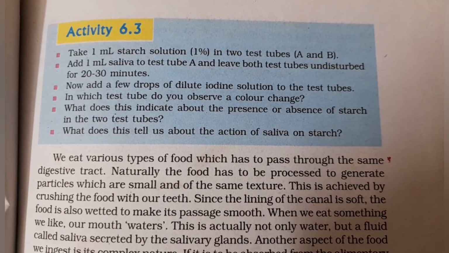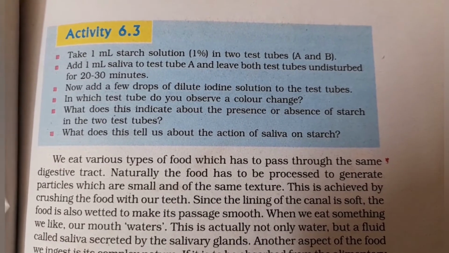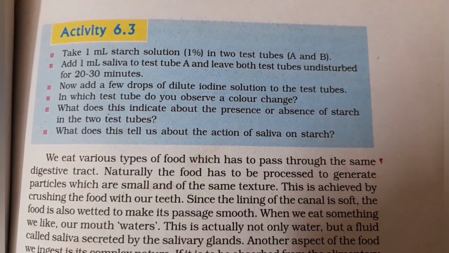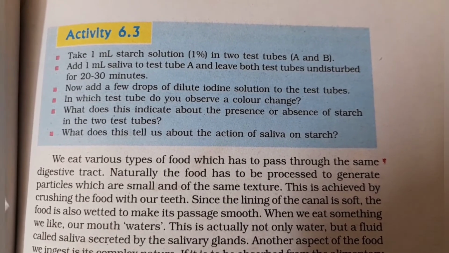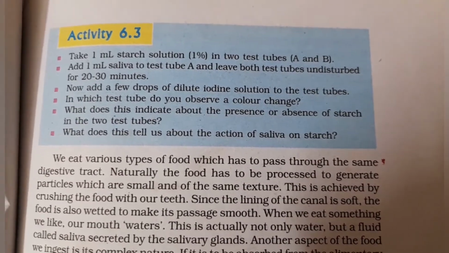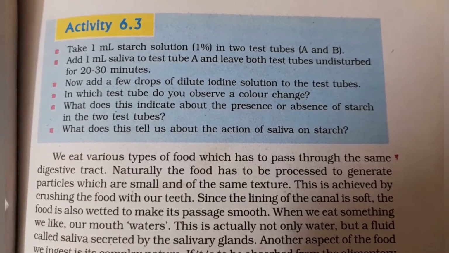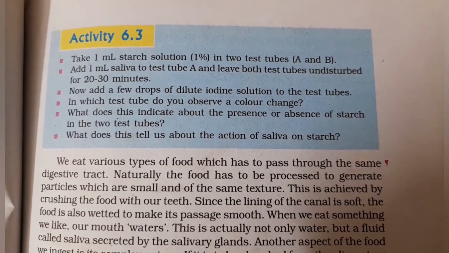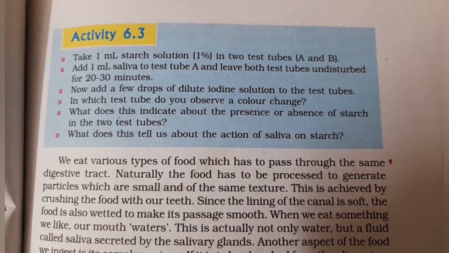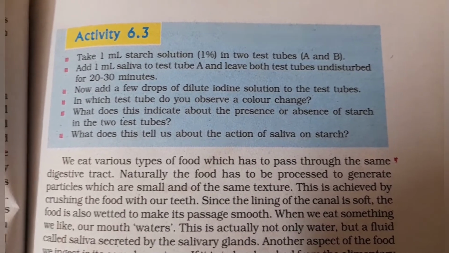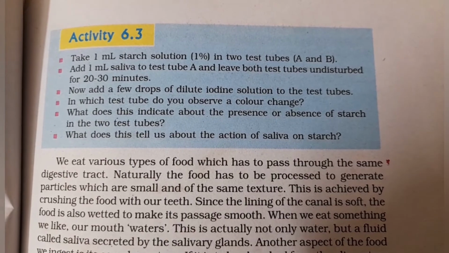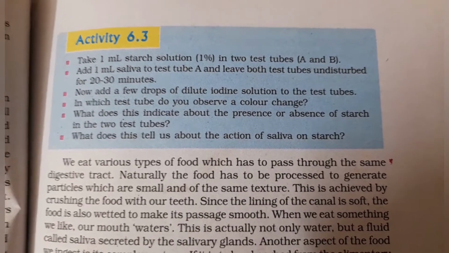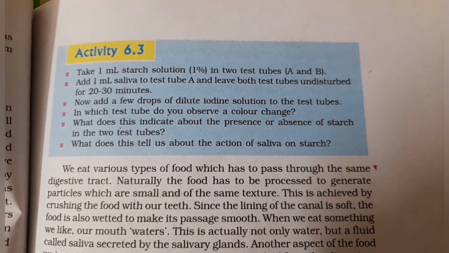In test tube A, since the saliva is present, it has enzymes that break down the starch into simpler carbohydrates. But in test tube B, the starch is present. That's why the solution in the test tube is bluish black, because of the presence of starch.